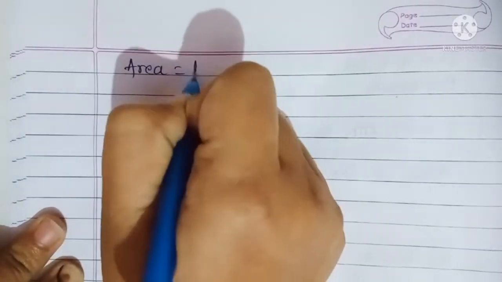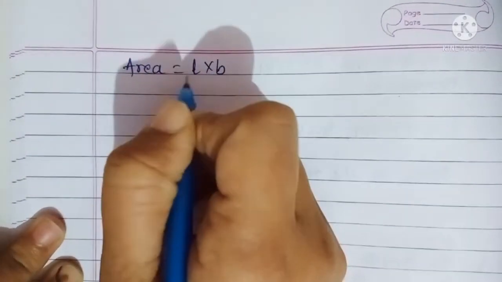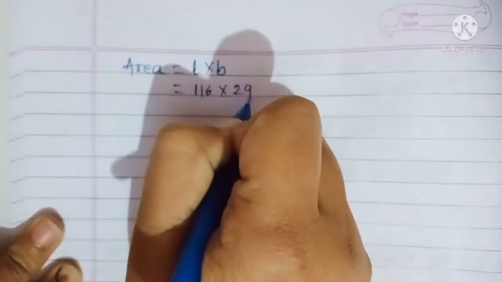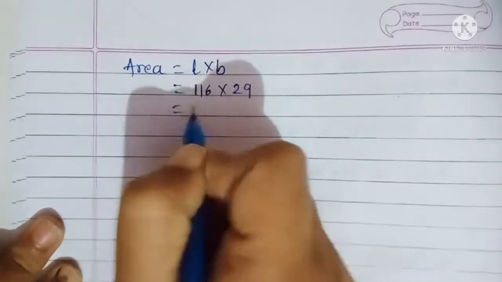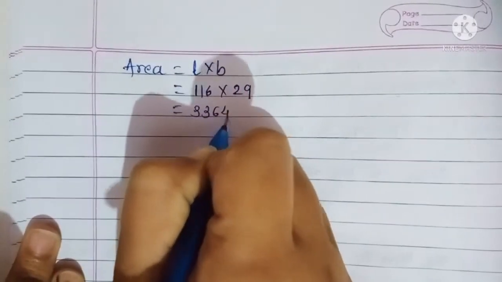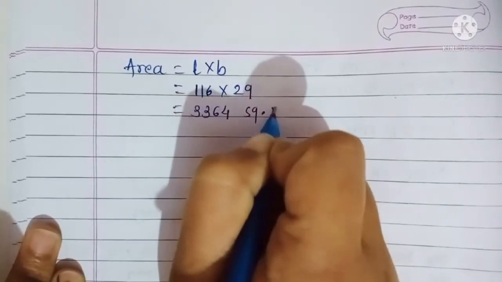Now we find area. So area is equal to length multiplied by breadth. This is equal to 116 multiplied by 29. On multiplying, we get answer 3364 square meter.